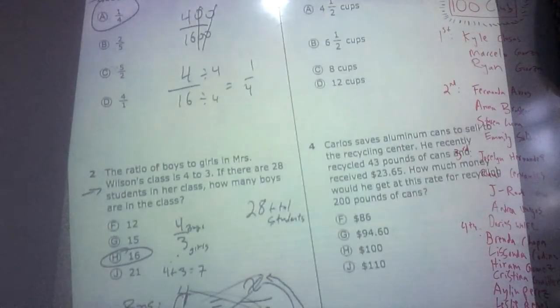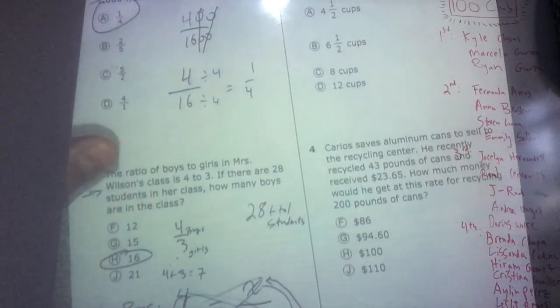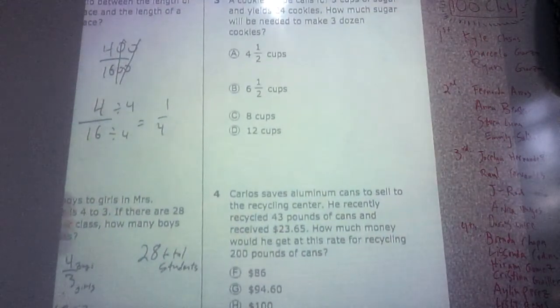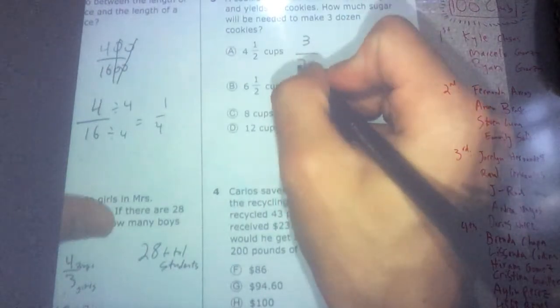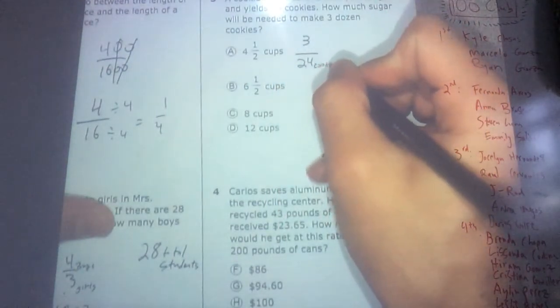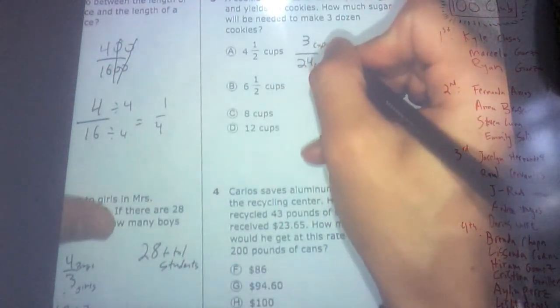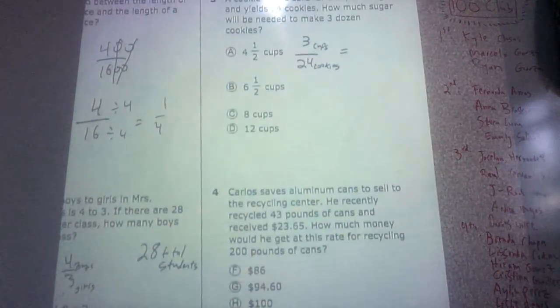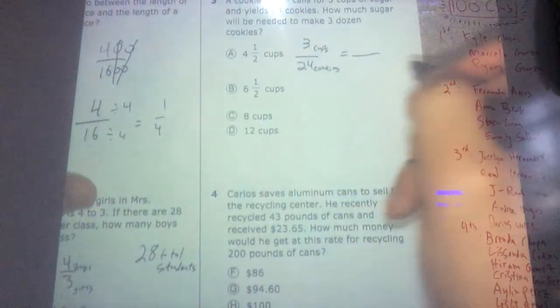Okay, for problem 3, a cookie recipe calls for 3 cups of sugar and yields 24 cookies. So it could be something like this. This is one ratio, one comparison. How much sugar will be needed to make 3 dozen cookies?